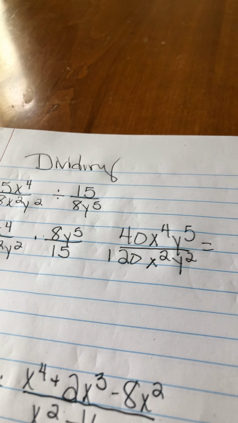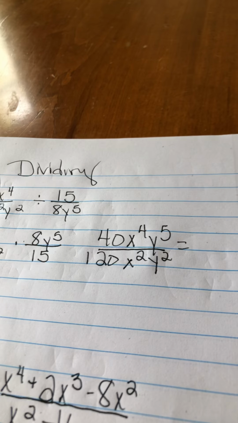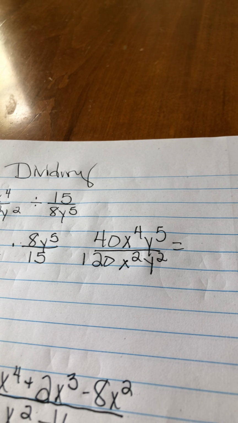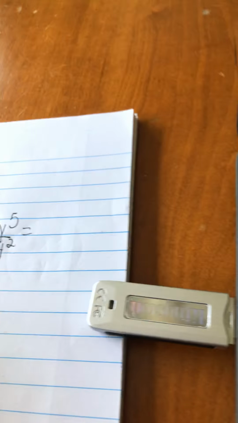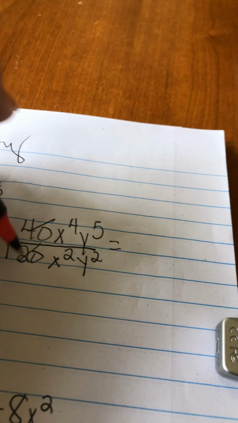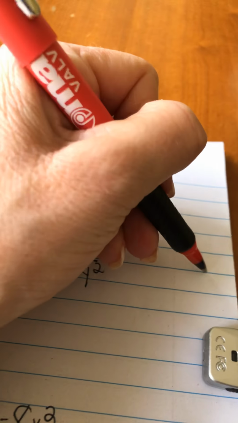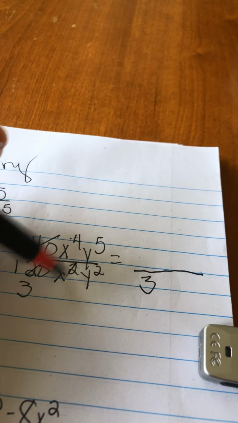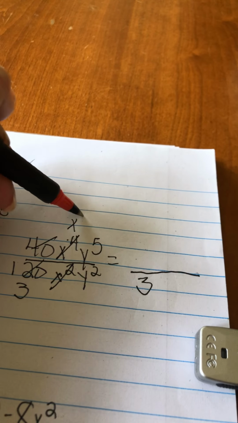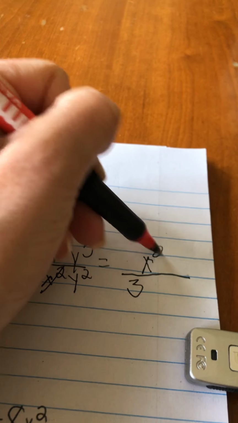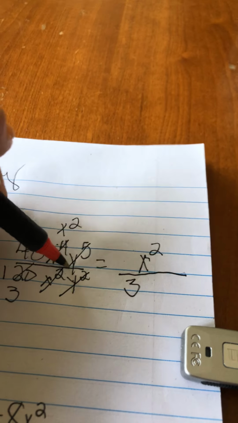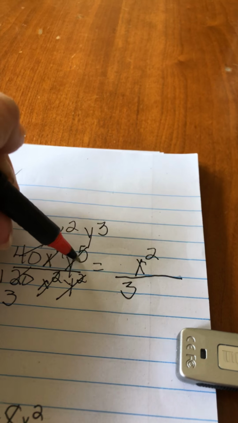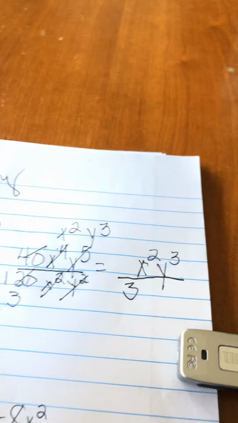So 40 will go into 120 three times. So we can cancel that out and make that a 3, and we'll put 3 here. And then subtract. So x to the fourth over x squared will become an x squared, so we're going to put that on top. And then y to the fifth over y squared would be y cubed, because 5 minus 2 is 3. So your answer is x squared y cubed over 3.